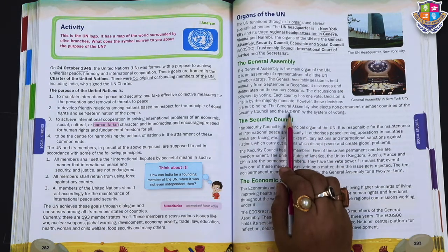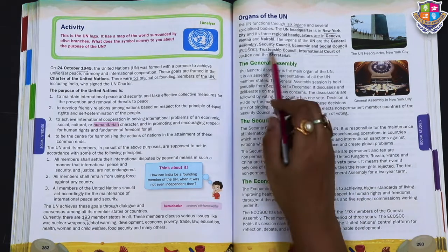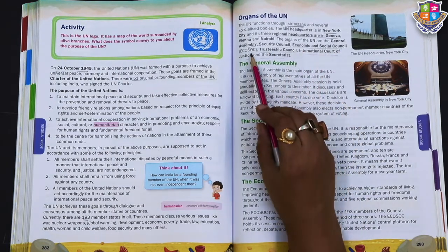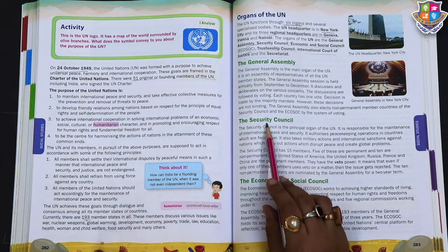Now, what is ECOSOC? It means Economic and Social Council.